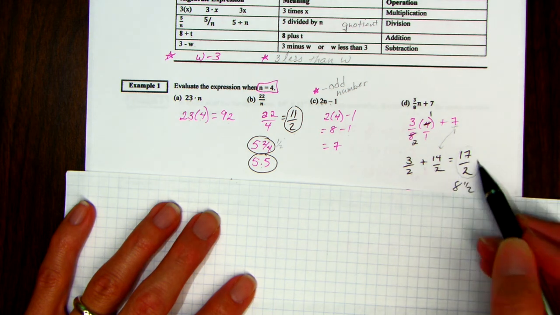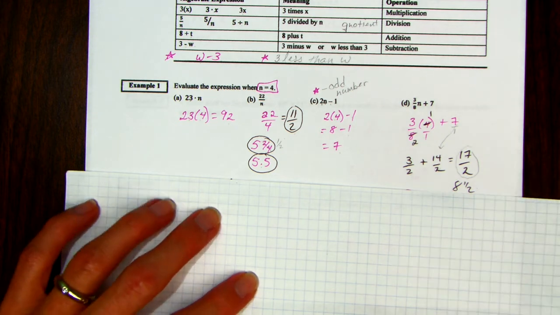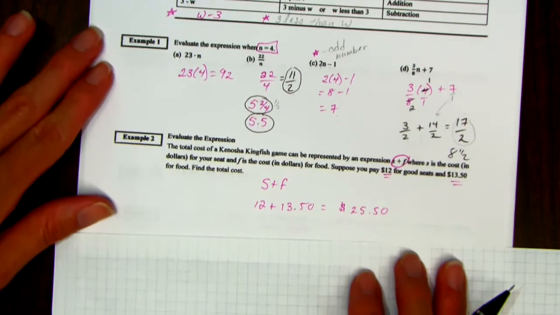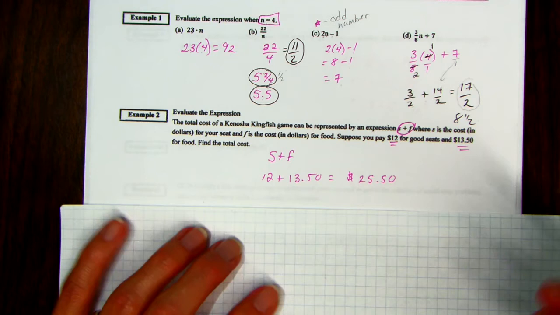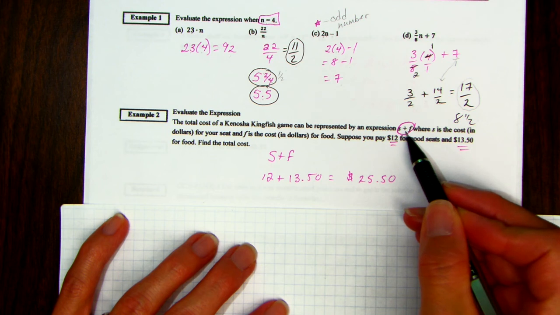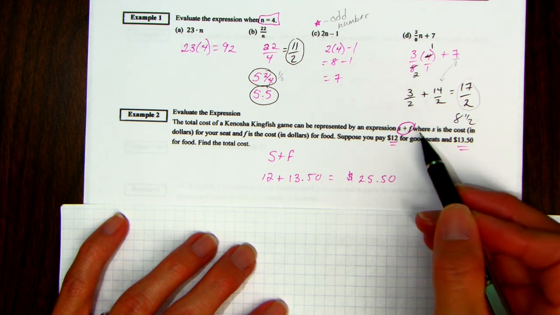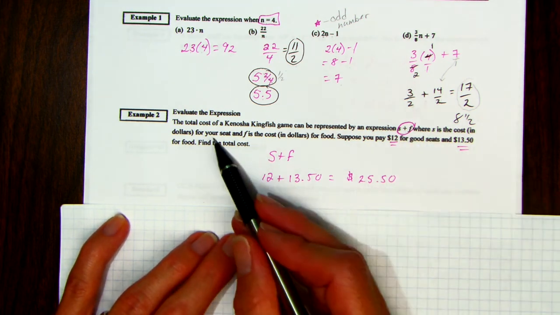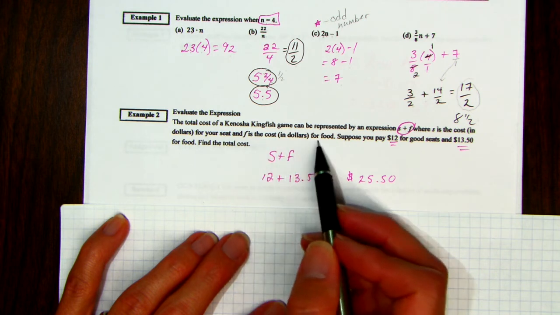This is fine for an answer, otherwise 8.5 or 8.5. This problem's a nice easy one. Evaluate the expression. The total cost of a Kenosha Kingfish game can be represented by an expression S plus F. Here I give you the expression, where S is the cost in dollars for your seat and F is the cost in dollars for food.